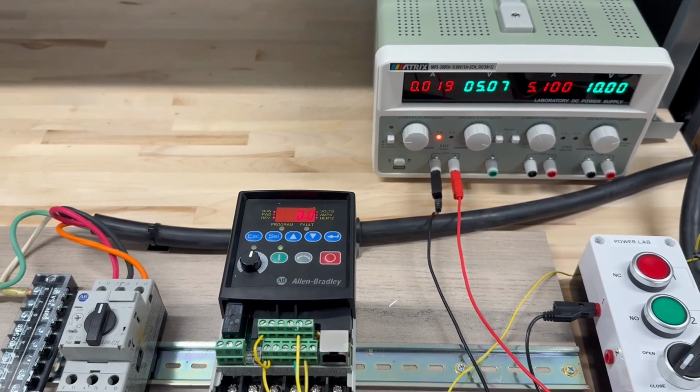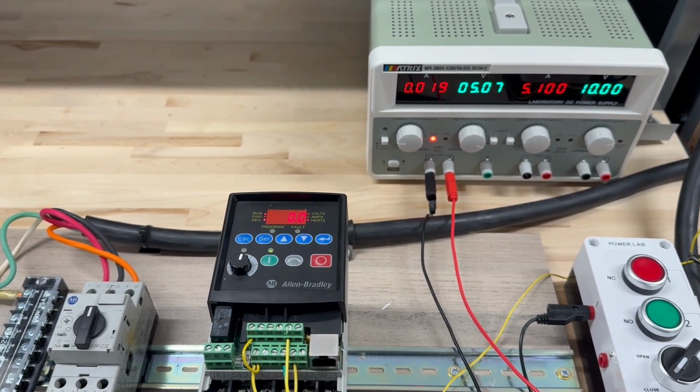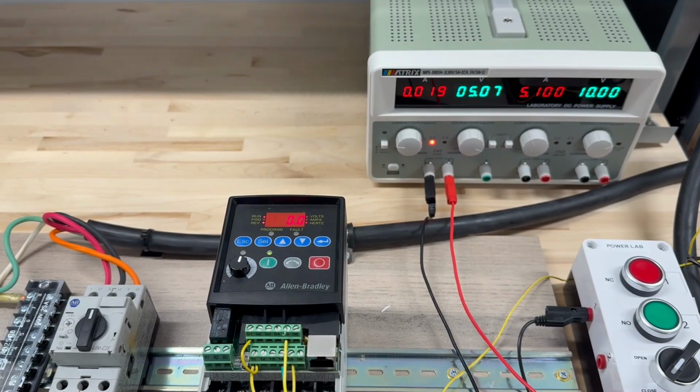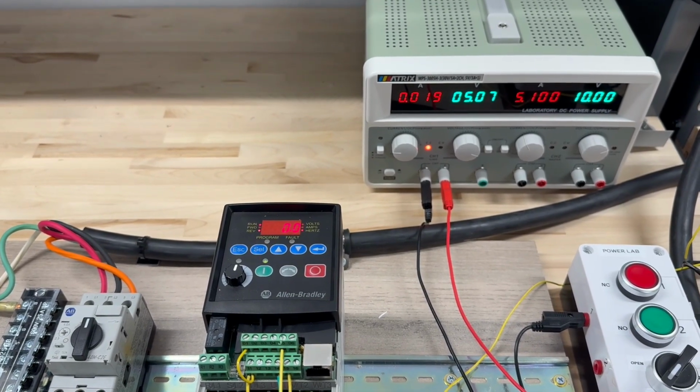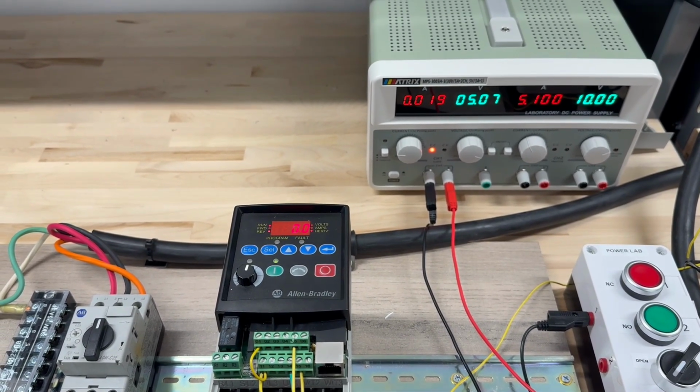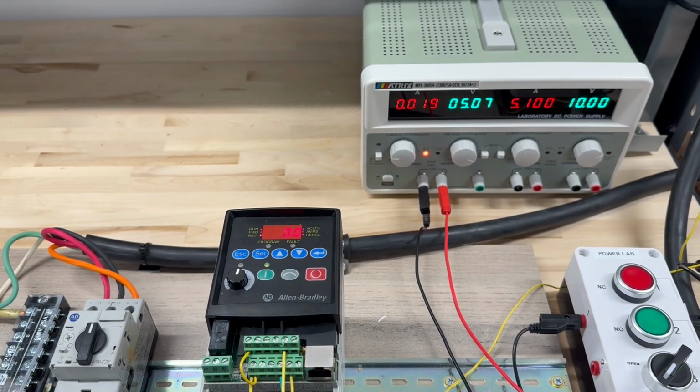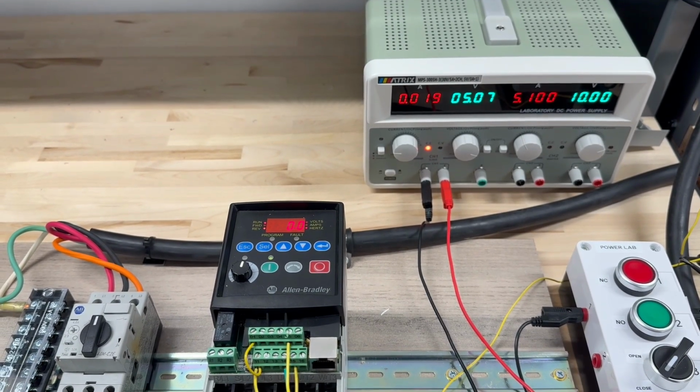So this is actually how you could use the A51 and the terminal 5 to inverse or reverse that direction. So that means 4 gives you a max and 20 gives you a minimum frequency.